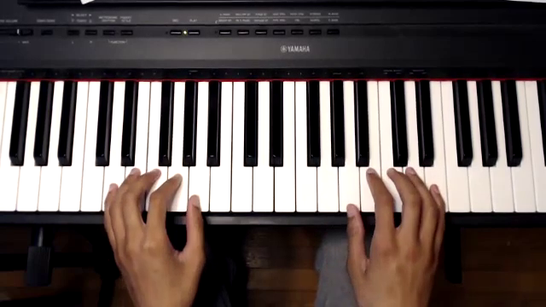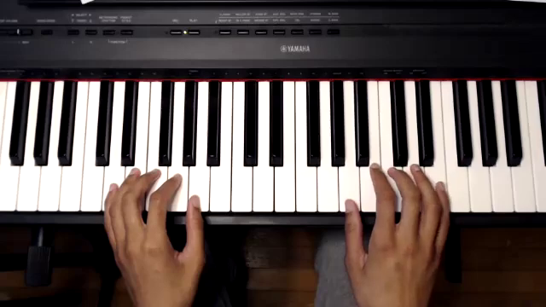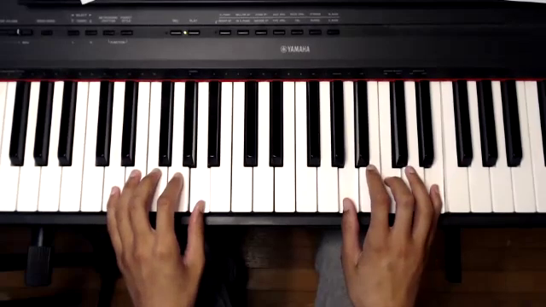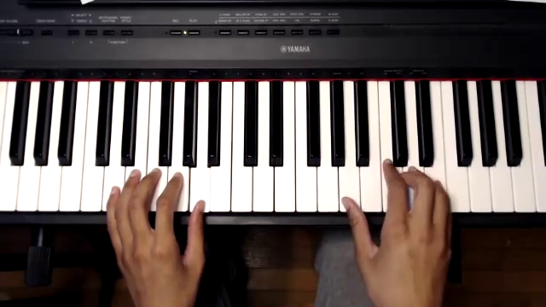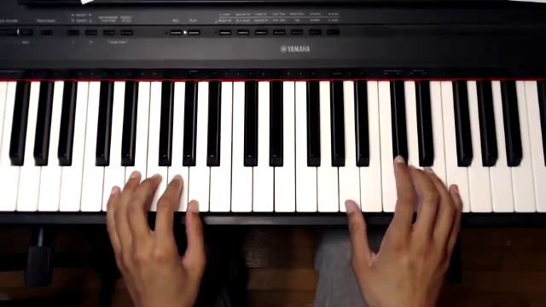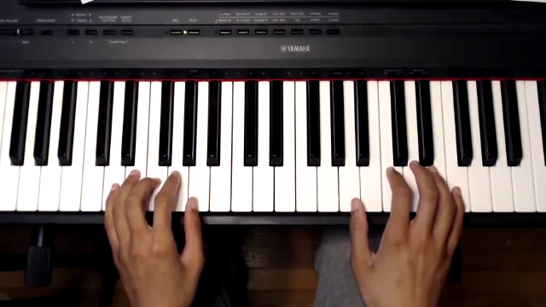So again, for the first chord, A, C, E for the right hand, A for the left hand. Next chord, A, C, F for the right hand, F for the left hand.